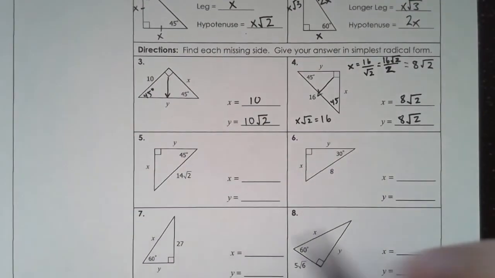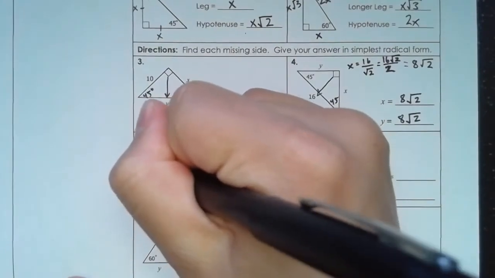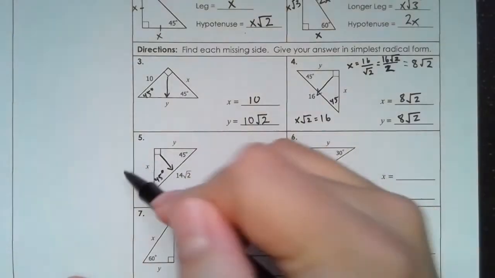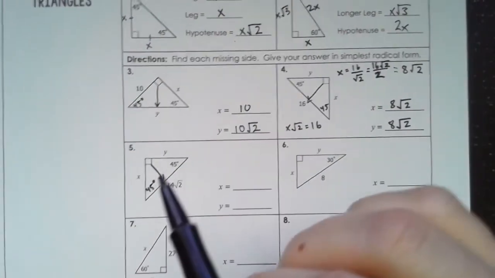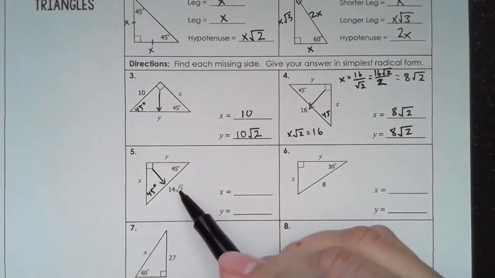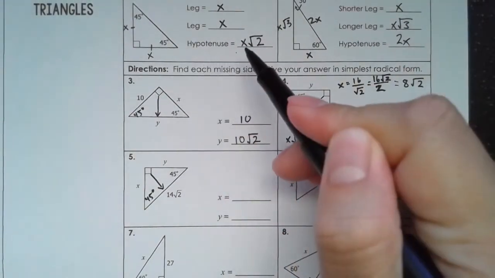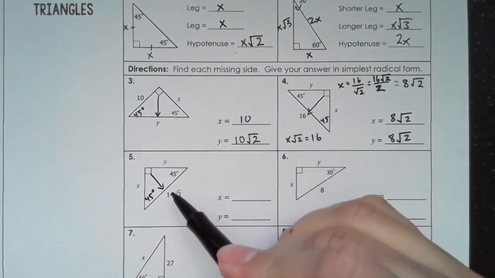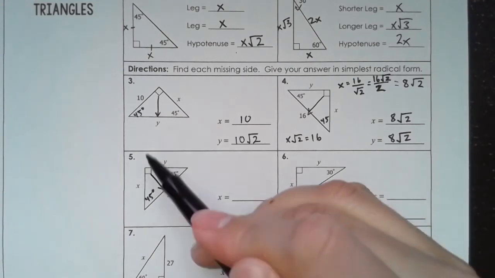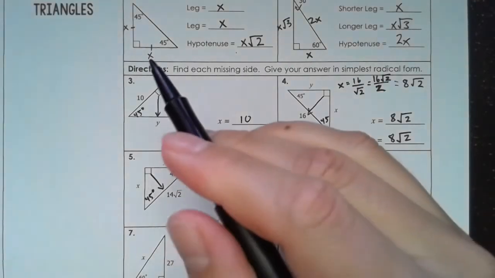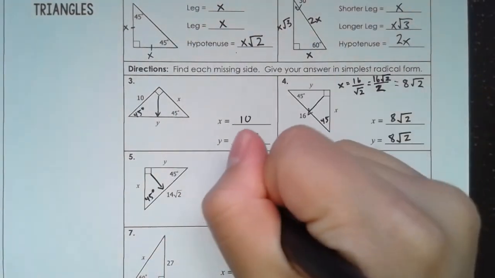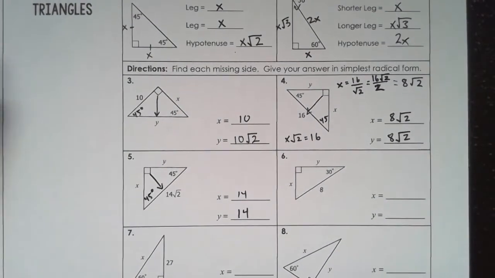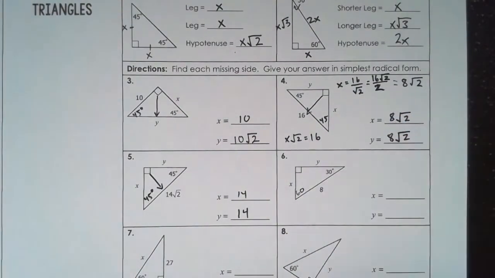The next one, I have another 45-45-90, and my hypotenuse is given, so therefore these two legs have to be the same. And this one's a lot more straightforward. Look, 14 square root of 2, I know my hypotenuse has to have this form, some value x square root of 2. If you just match it, x is 14. So therefore the two legs have to be 14 and 14.